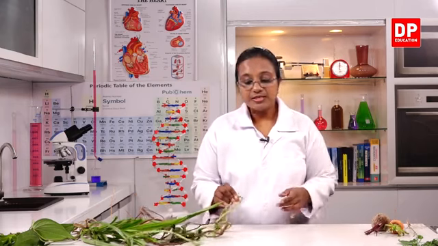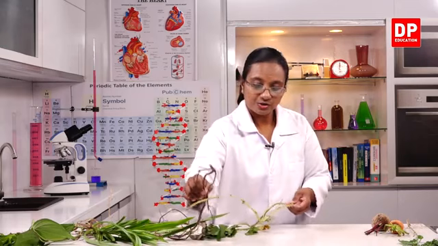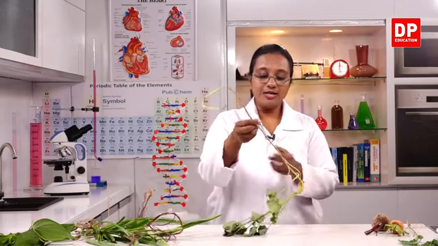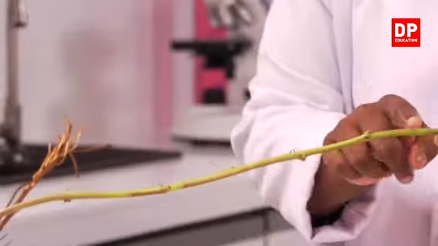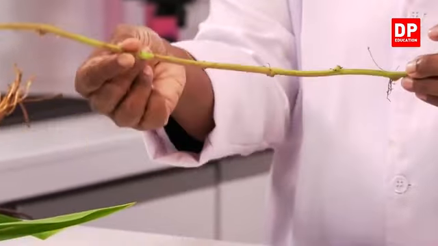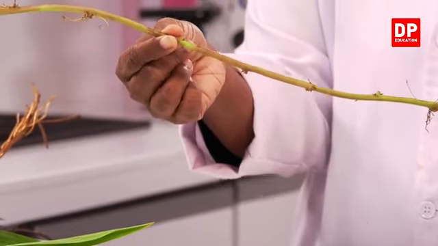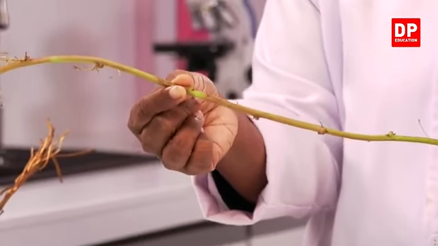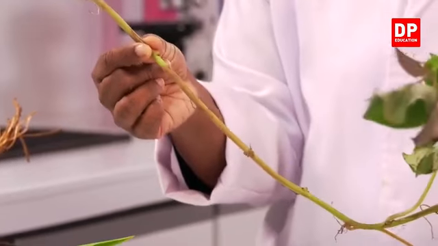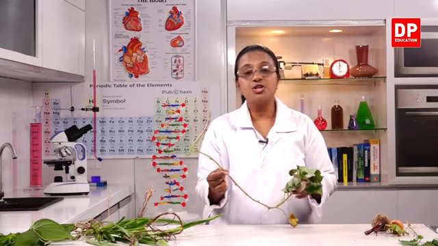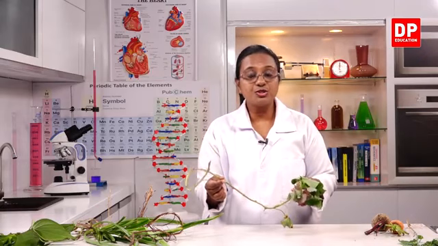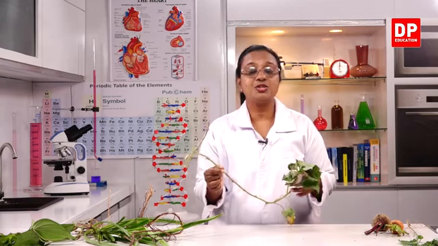Then we have the next type of root. This is an adventitious root. This is actually a sweet potato plant. Now here you can see these are the different roots. Those start from different parts of the stem. So they are known as adventitious roots, and these roots can store food. So that is another function of the root.